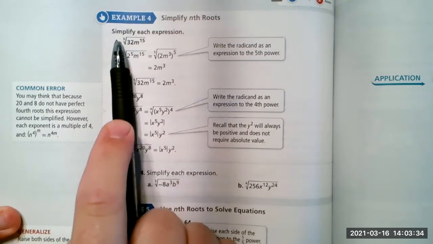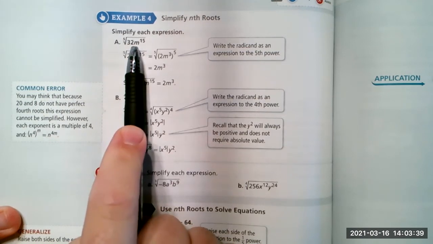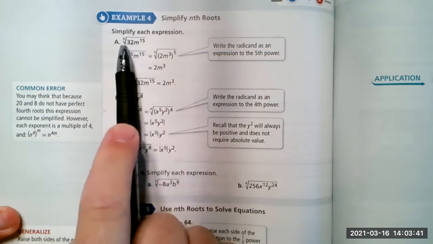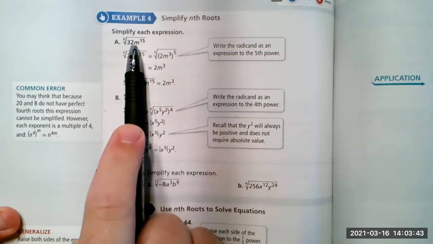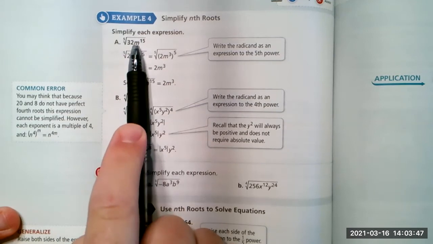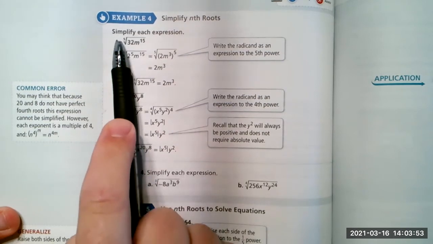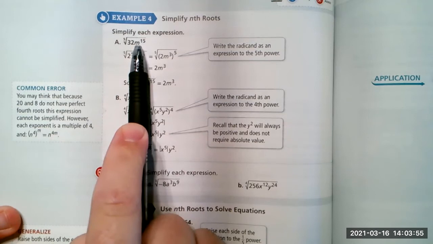So what this is saying is the 5th root of 32m to the 15th. You're going to handle numbers and variables differently. Typically what I do is I think about numbers as step 1 and variables as step 2. So what I'm going to think about first is the 5th root of 32, and then I'll take care of the 5th root of m to the 15th.